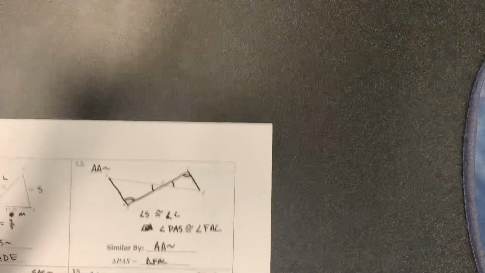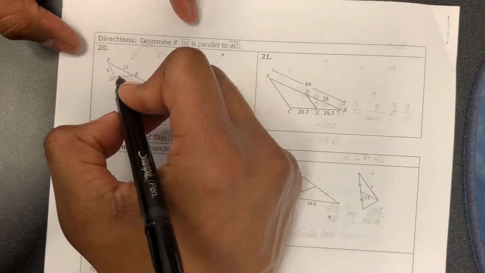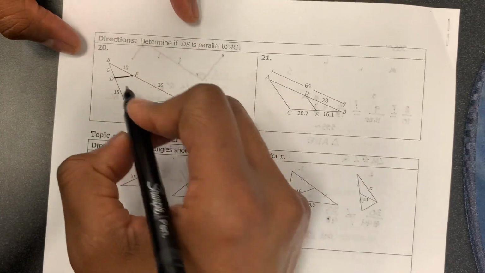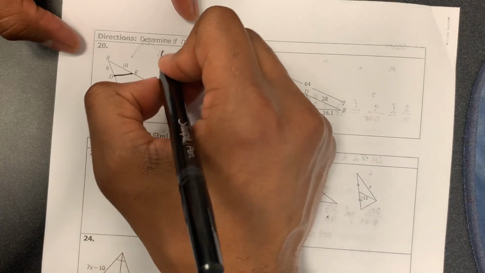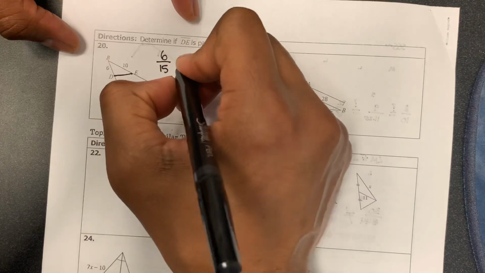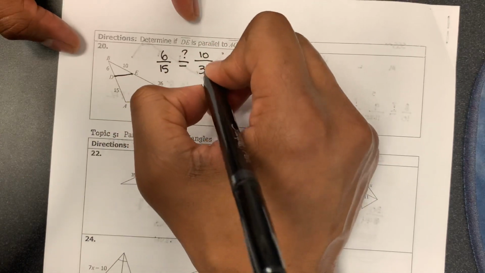And finally, on the back, we have to determine if DE is parallel to AC. So that's going to be true if 6 over 15 equals 10 over 36. So does 6 over 15 equal 10 over 36?